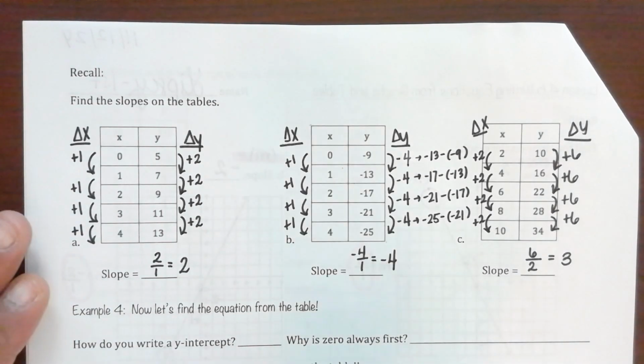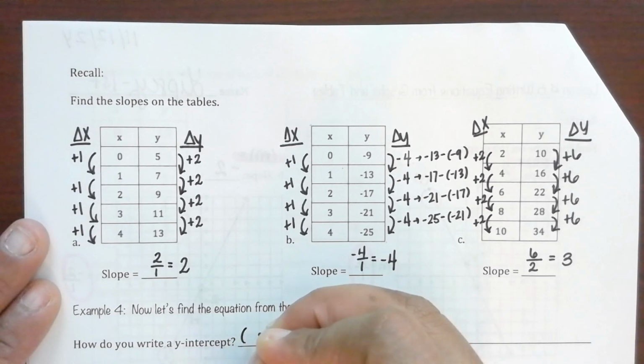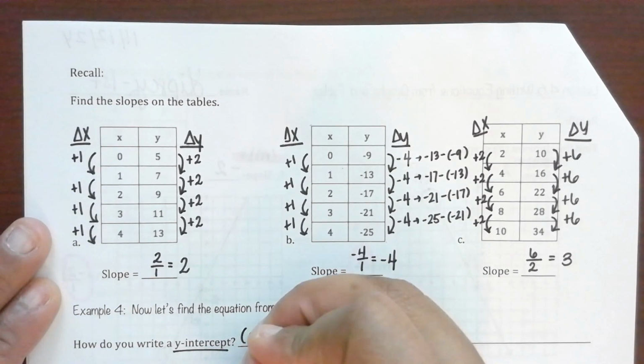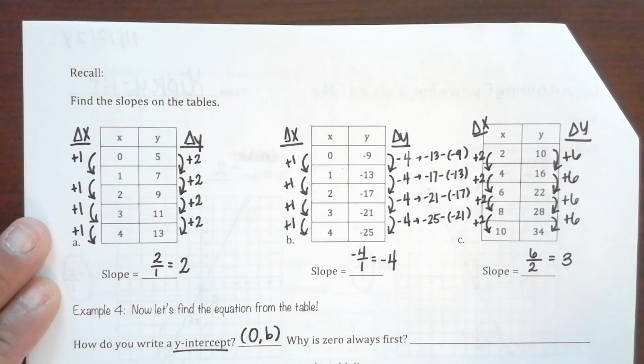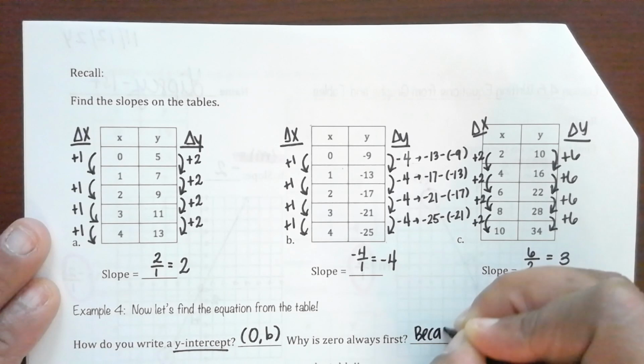Do we remember how to write a y-intercept as an ordered pair? What comes first? X, which is what? For it to be a y-intercept, x must always be 0, and then b follows behind it. Why is 0 always first? Because where do you find y-intercepts?